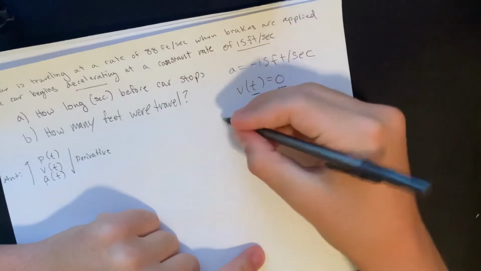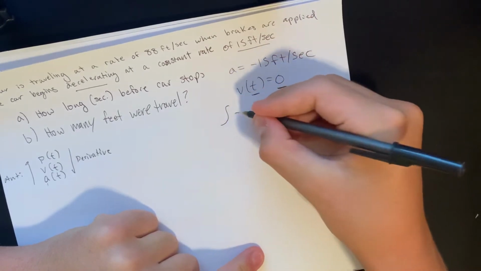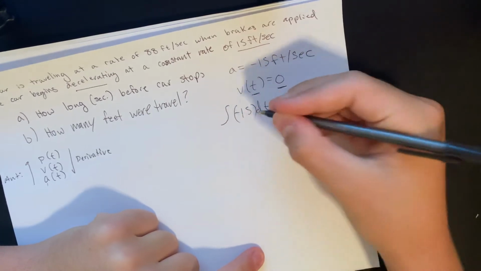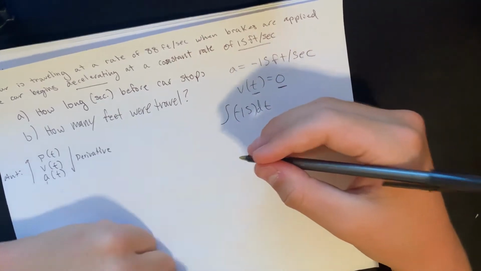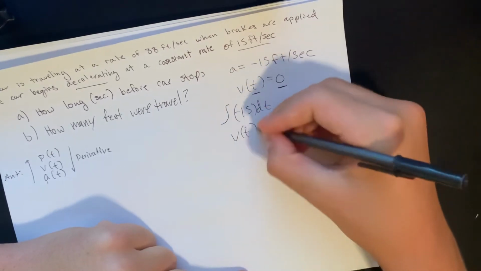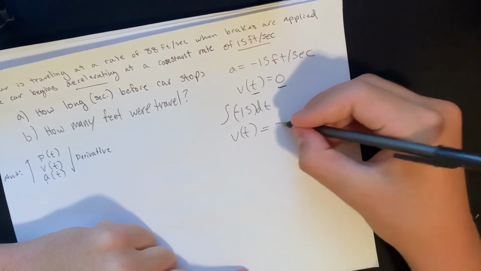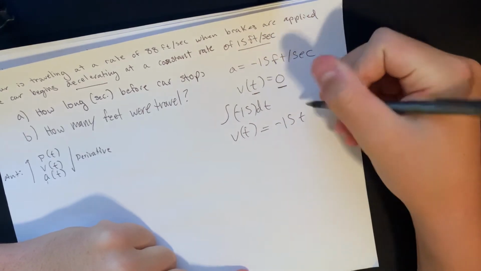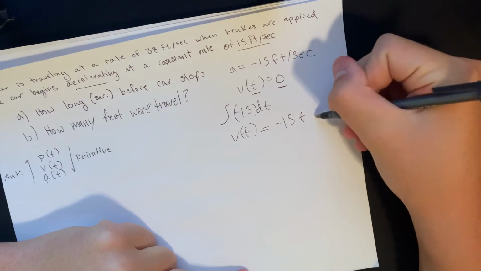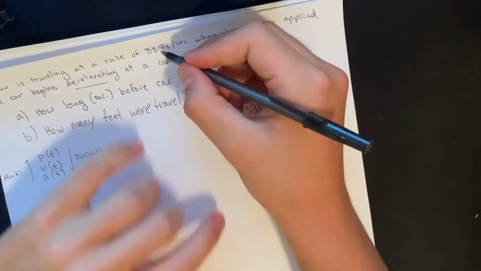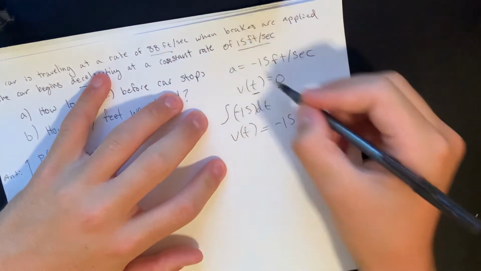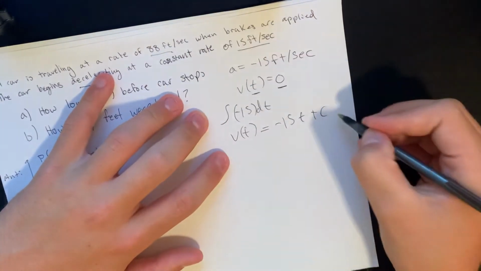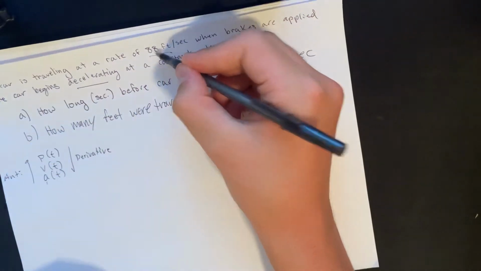So we take the antiderivative of negative 15, and from this we get v of t equals negative 15t plus c, but we know that it was traveling at a rate of 88 before it gets to that, right? So we know this constant because it was traveling at a rate of 88.